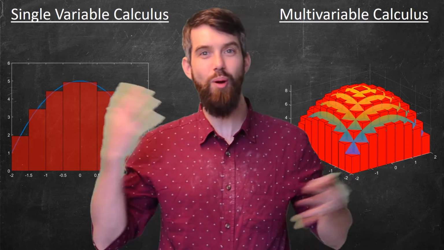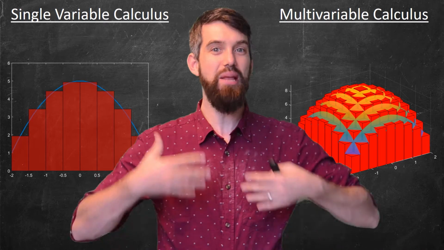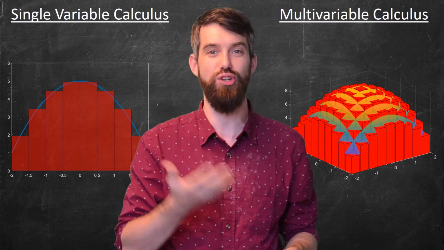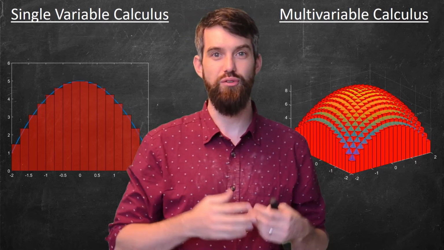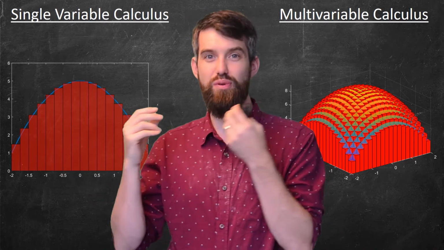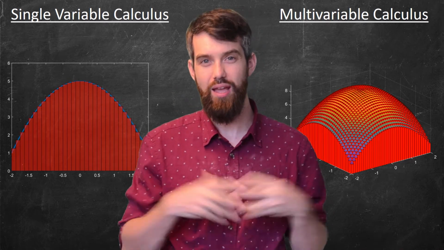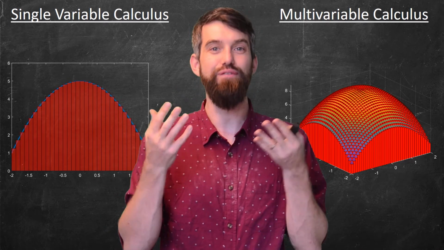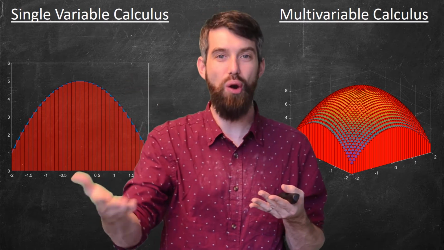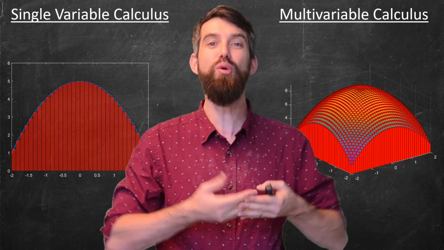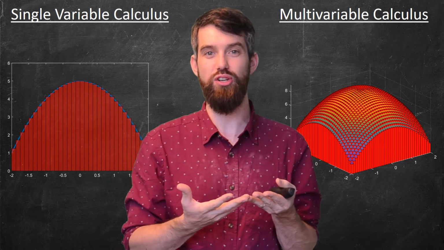In both of these stories, I could get a better and better approximation by taking a larger and larger number of individual subdivisions. For instance, I could have a larger number of rectangles, a larger number of little boxes. The more I divide my domain up into an increasingly large number of increasingly small rectangles, the better and better the approximation of my curve.